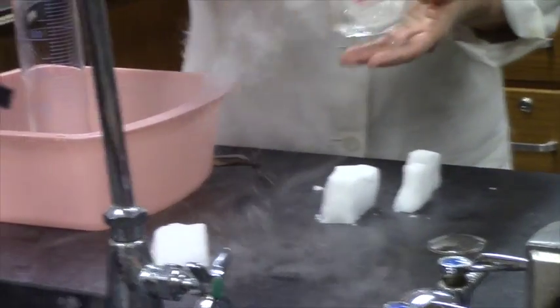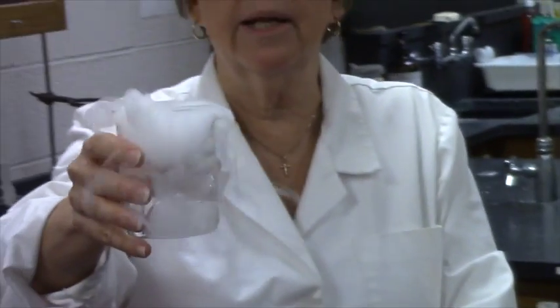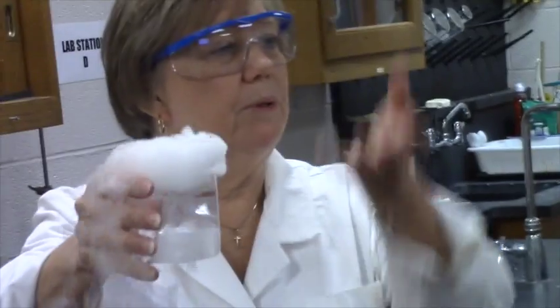Now, the reason we see it, we don't usually see carbon dioxide gas. It's more dense than air, which most gases are less dense. Helium or hydrogen, you put them in a balloon, they lift the balloon. We put this in a balloon, the balloon is going to go down. Okay, so it's more dense than air, so we can pour it.